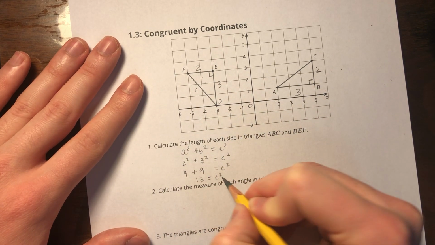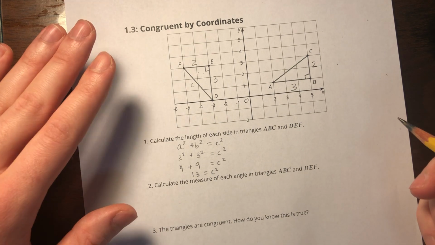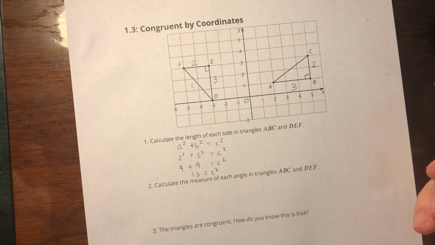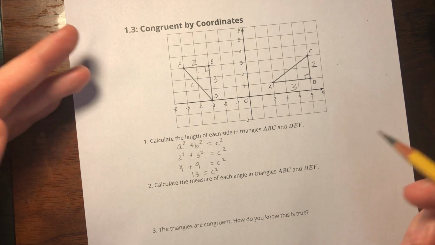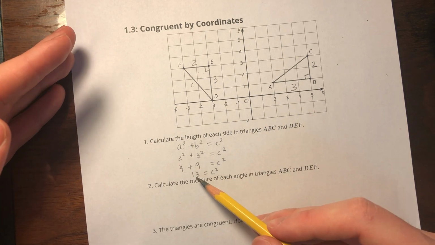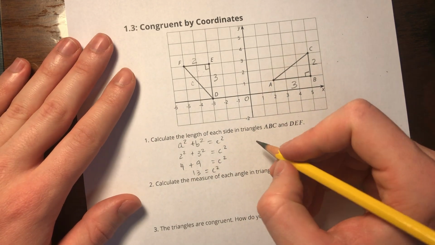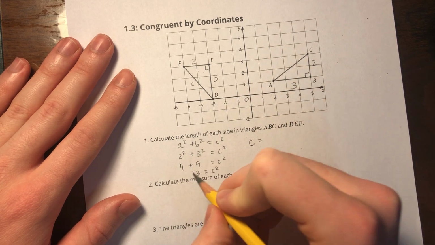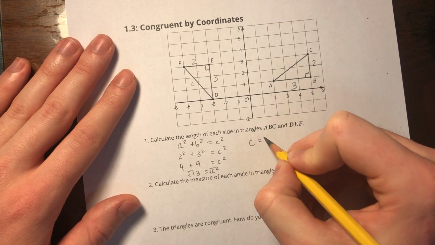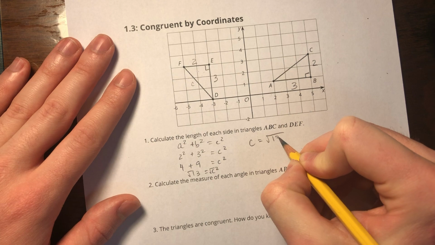13 equals c squared. And this, of course, is not the loveliest answer we could have gotten because, you know, 13 is not a perfect square, but it doesn't really matter. I'm just going to write, after I radical both sides, that c is equal to radical 13.